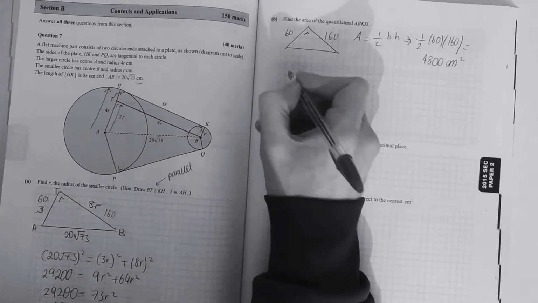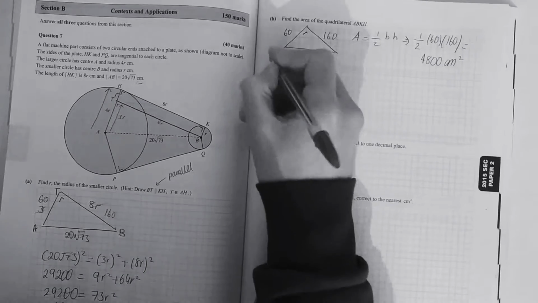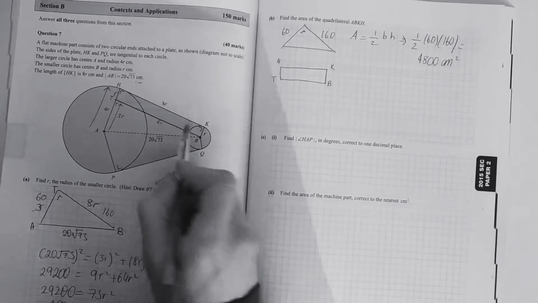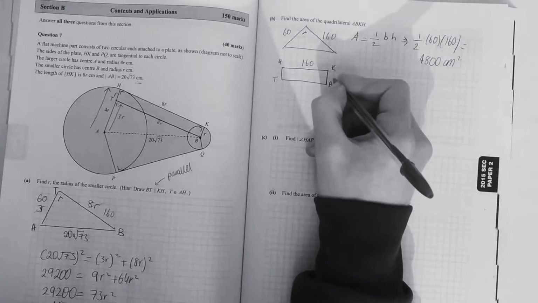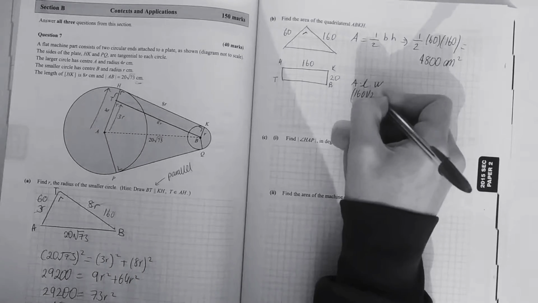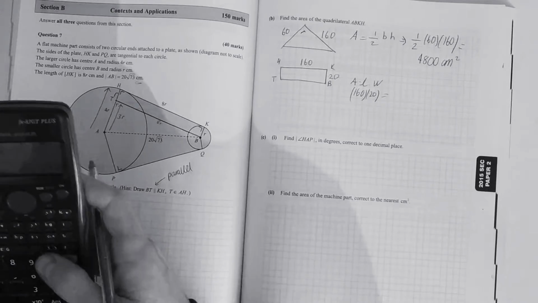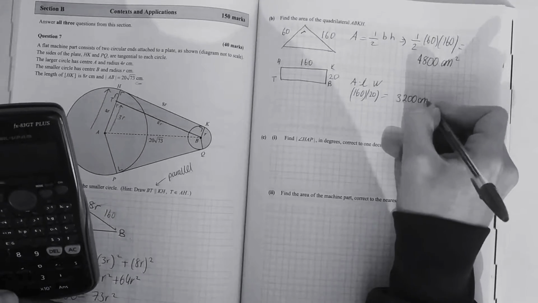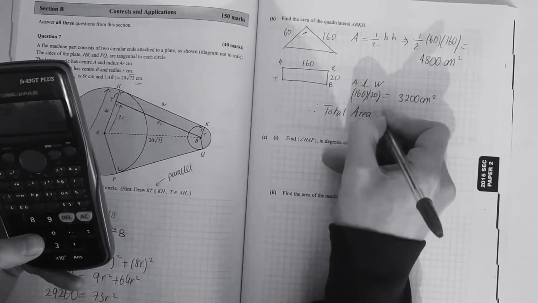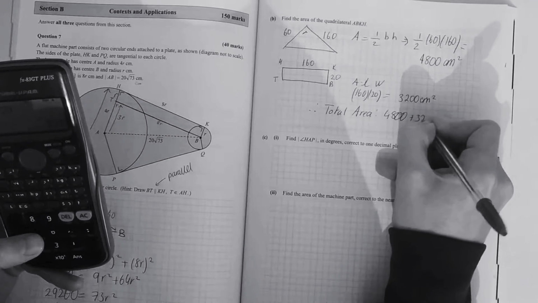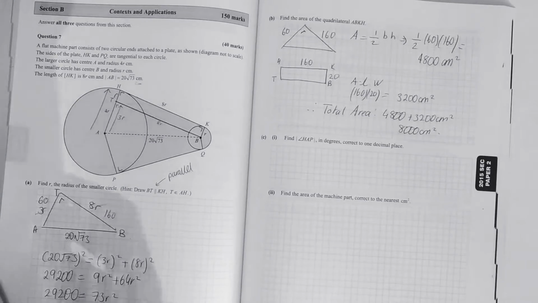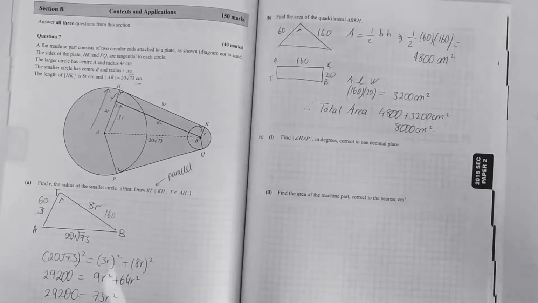Now to find the area of the rectangle. The rectangle here, AHKB. You've got 8R, which is 160, and R is 20, so area is equal to length times width, 160 times 20, which is 3200 centimetres squared. Therefore the total area, add them both together, is 8,000 centimetres squared.